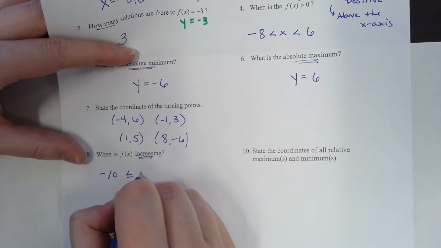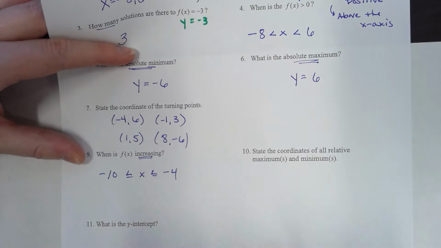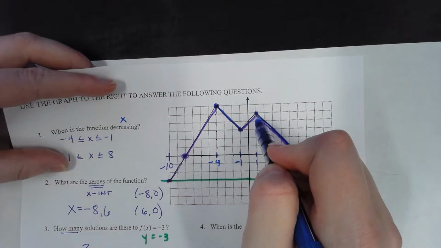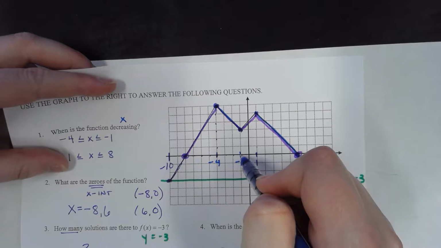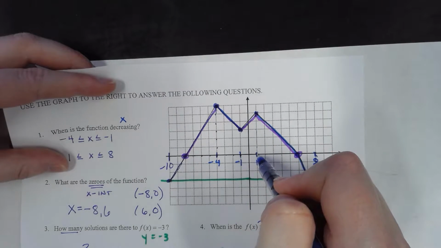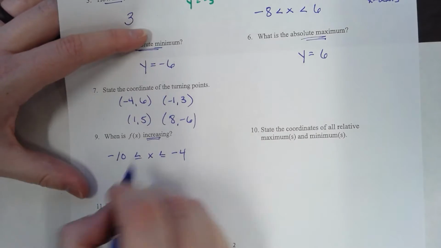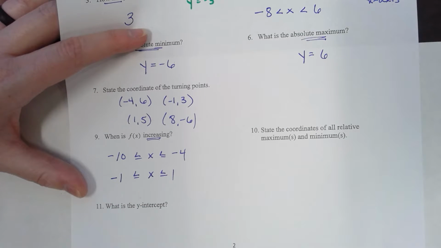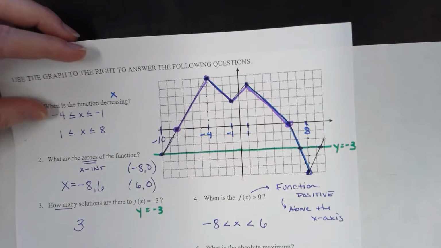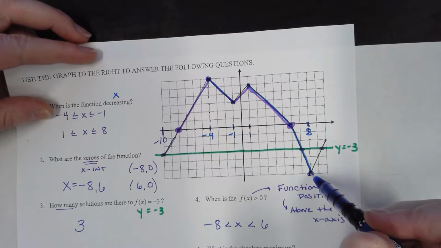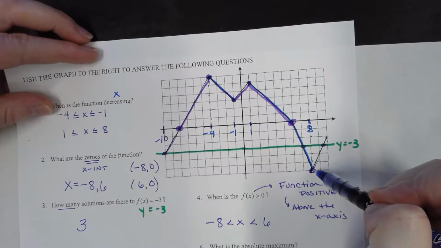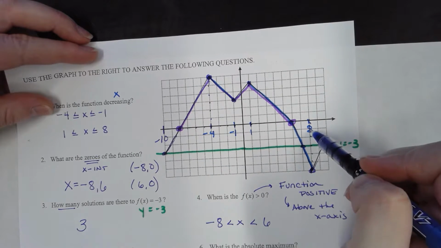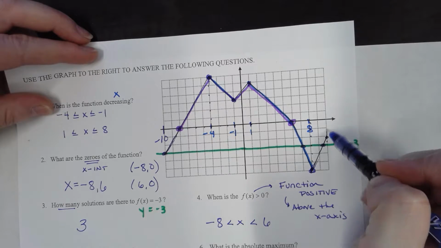-10 less than or equal to x less than or equal to -4. Now, I have this other section of my graph that's increasing. That starts at -1 and ends at +1. So that's my second answer. And then at the very end of my graph, it looks like I'm increasing again. So this last little piece right here, that starts at +8 and ends at +10.